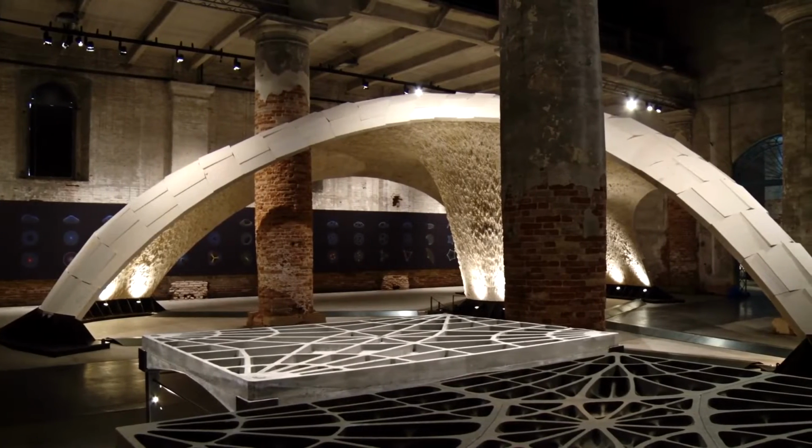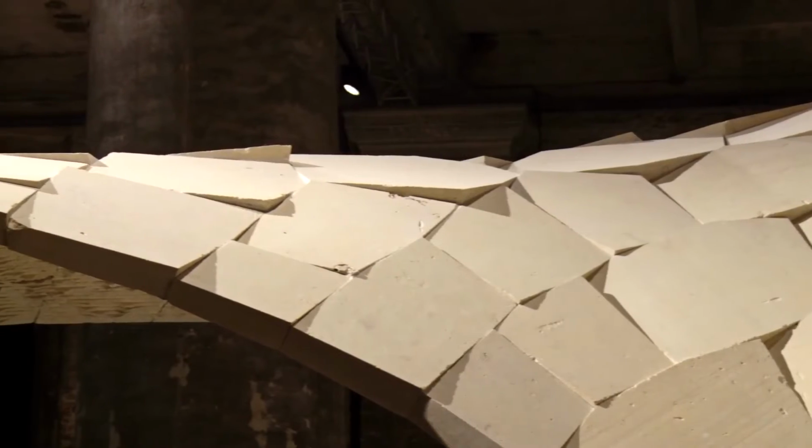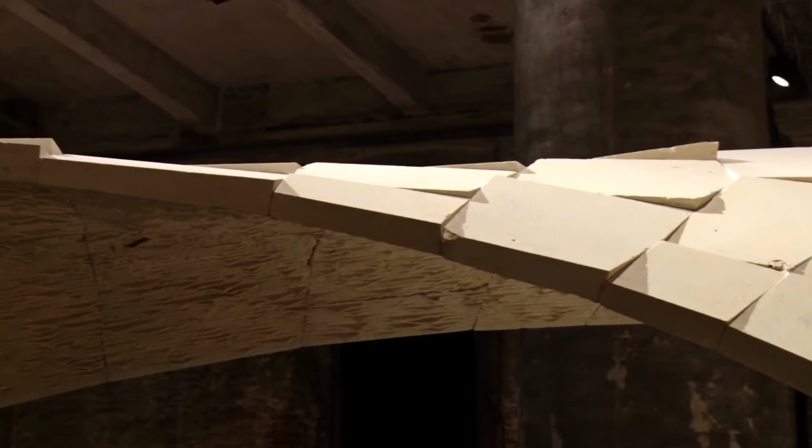The installation of the Armadillo Vault by Philippe Block, Matthias Rippmann, and Tom Van Mele at Block Research Group in Zurich created a stone-cut vault which was exhibited in the Venice Biennale in 2016.